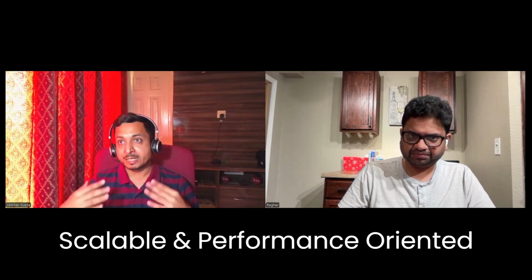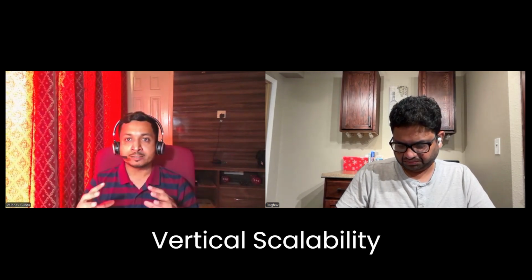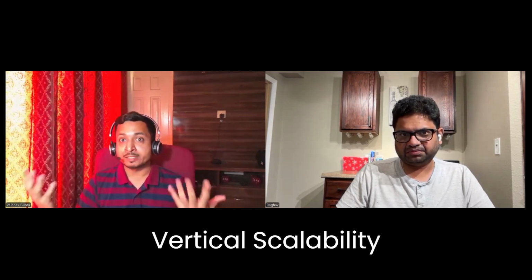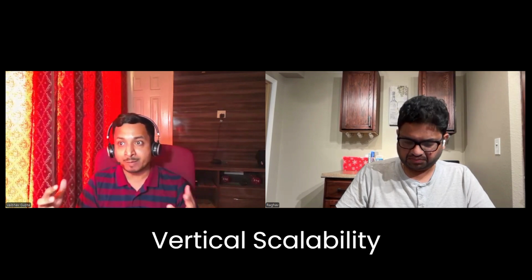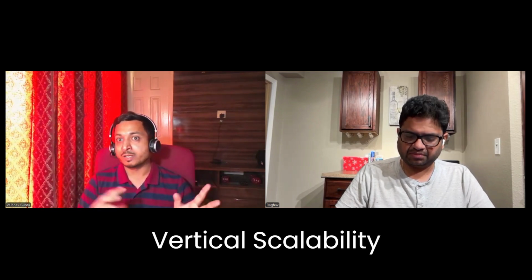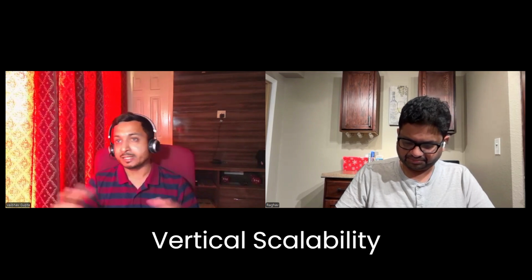We also need to ensure that our solution is scalable and performance oriented. There are two types of scalability: one is horizontal scalability and another is vertical. Vertical is, let's say we have a server where we are improving its performance by increasing its resources. Let's say I'm increasing RAM, I'm increasing its size, I'm increasing its storage. So this is called vertical scalability.